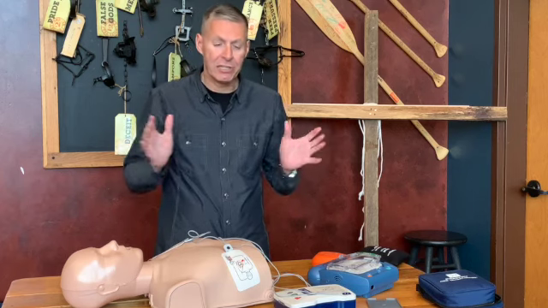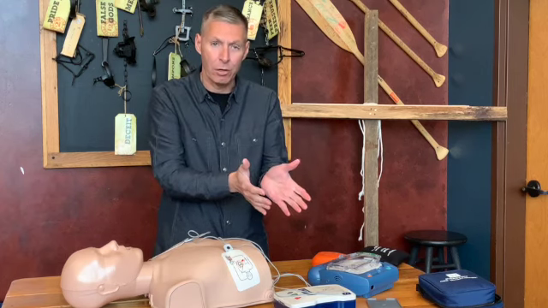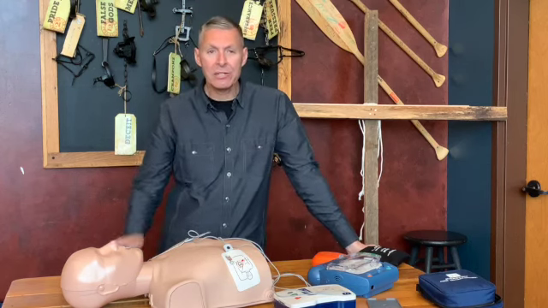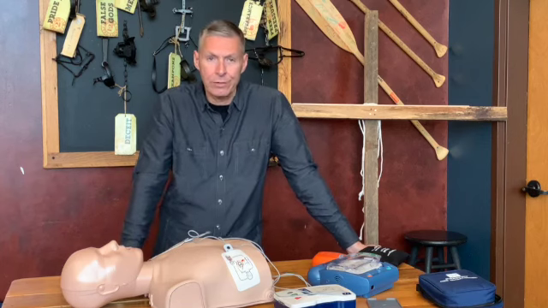So then the AED is going to tell us exactly what it needs to do, or what we need to do. Do not touch the patient. Analyzing heart rhythm. So the AED is going to go through, and it's going to tell us what we need to do. Do not touch the patient. Shock advised.